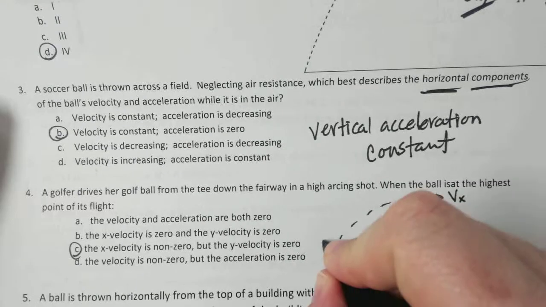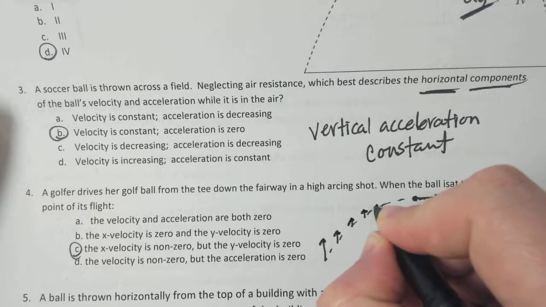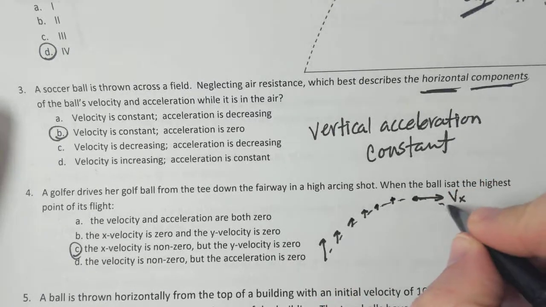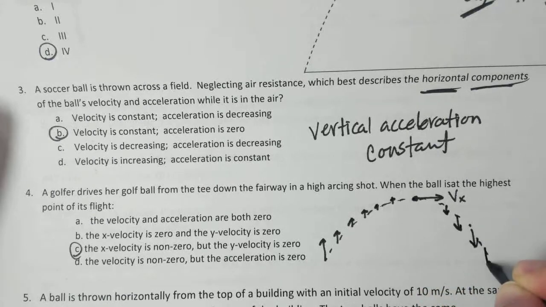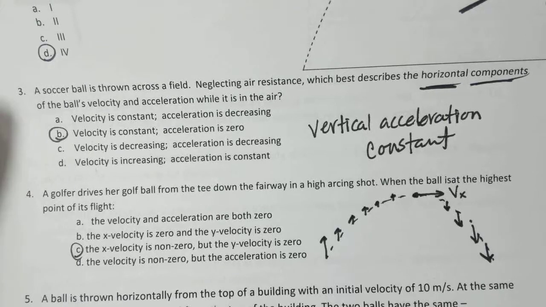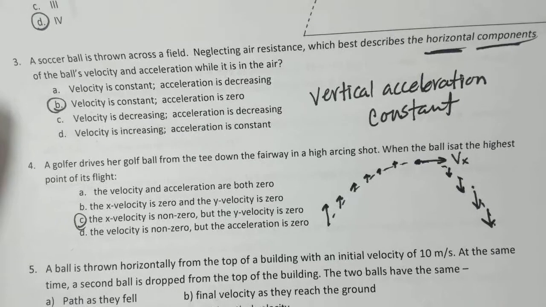As it goes upward, the Y velocity decreases until it gets to 0, and then on the way back down on the other side, it increases and speeds up. So at the top, the X velocity is non-zero, but the Y velocity is 0.